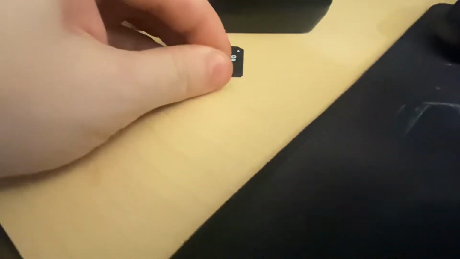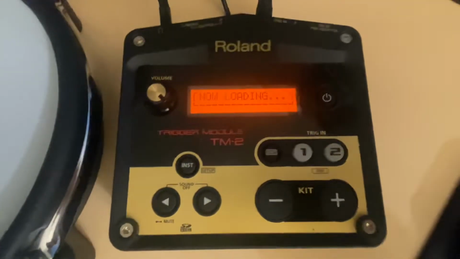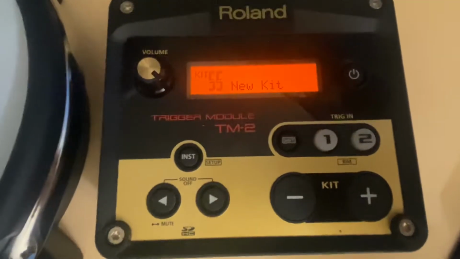So the very first thing, which is the most important step, is we are going to format this SD card. Again, I cannot stress this enough. This is the first and most important step. If you do not format this, it will not work.